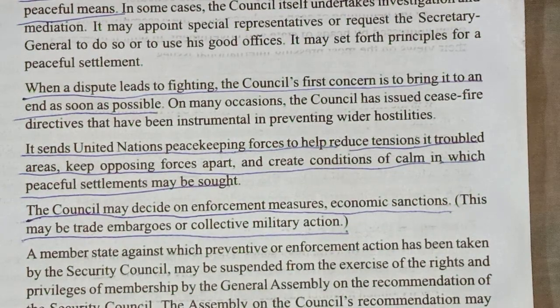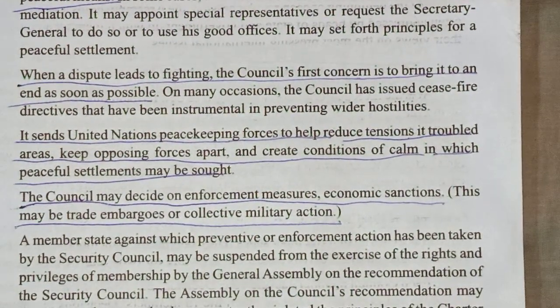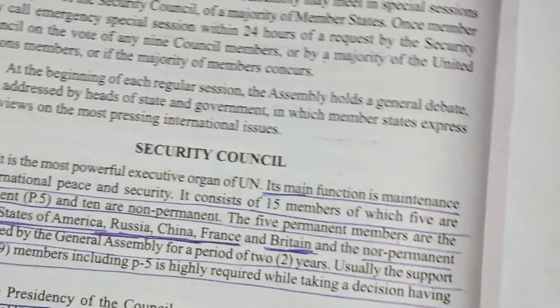The UN and some of the permanent members like Britain and USA are supporting Ukraine and giving them financial help and weaponry help to fight with Russia. So like this the Security Council functions. So the Security Council is over.